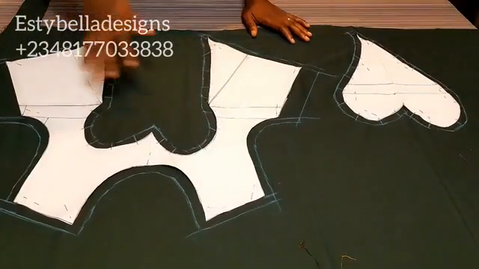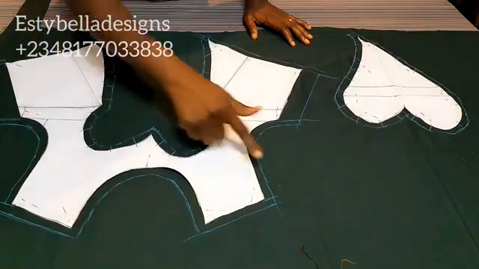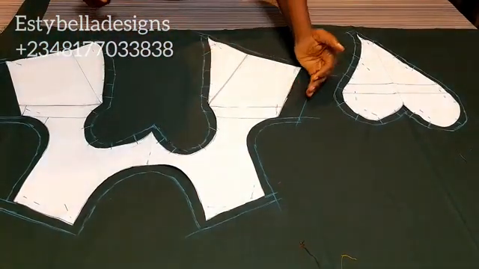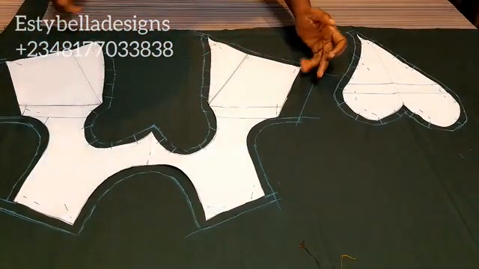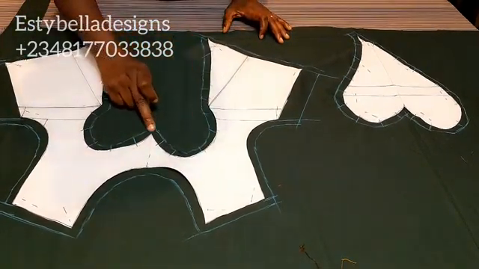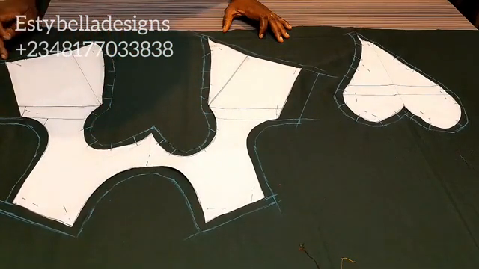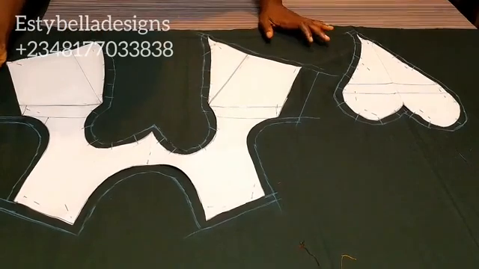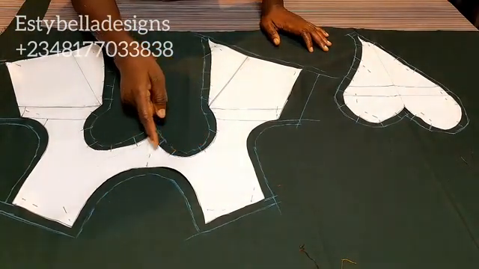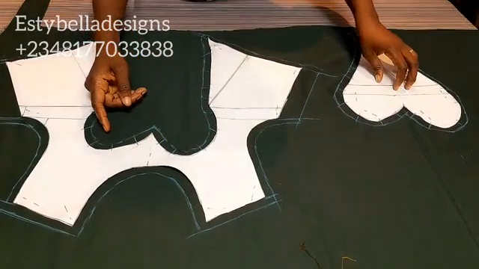This is what we have. I've added my allowance. I added 1/2 inch on the shoulder, 1/2 inch on the neckline, 1/2 inch on the armhole, and by the side I added 1.5 inch. You can add as much as you want. And inside here I added 1/2 inch. You can see I added 1/2 inch round, and below here I added 1/2 inch, and by the side I added 1.5. And you can see markings. All these markings are called balance marks. We marked them so that we can match them up with this when we are sewing.